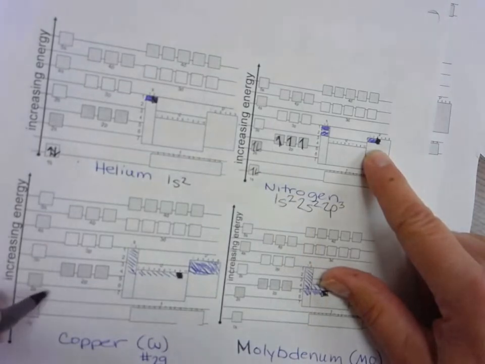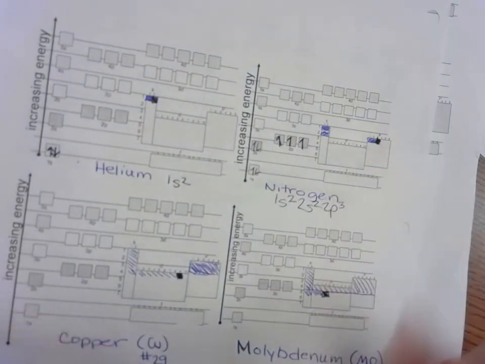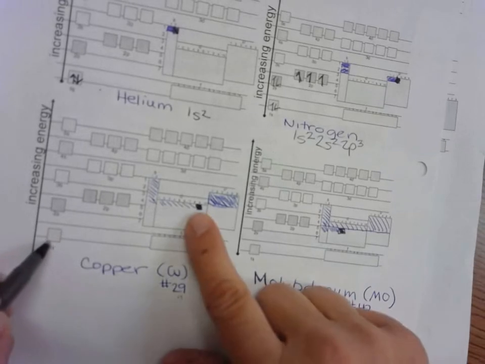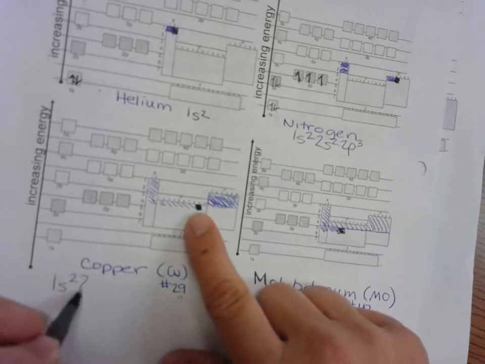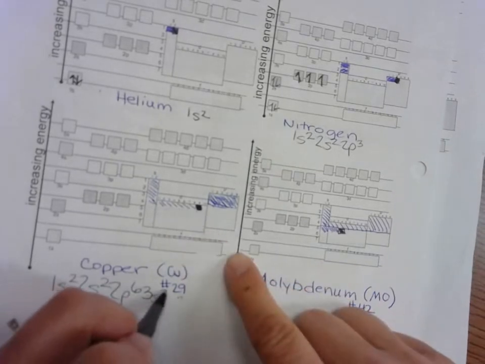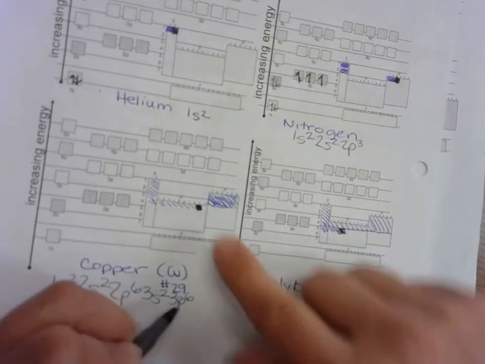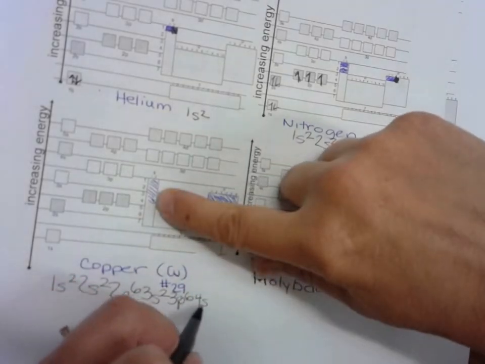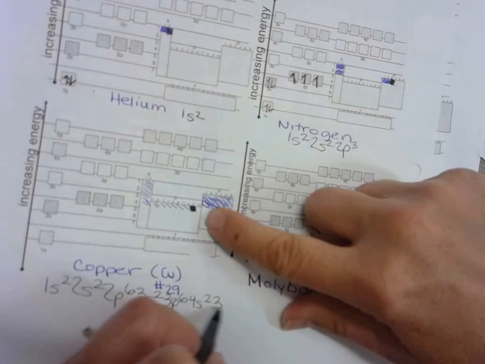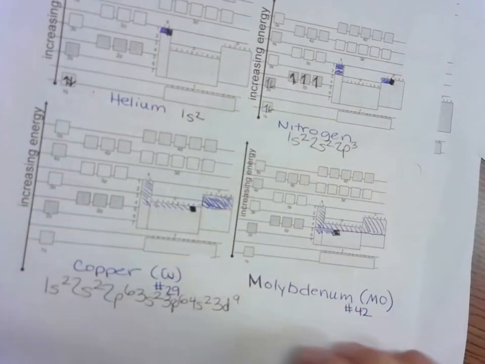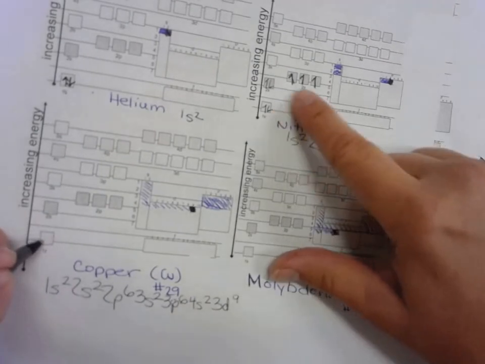Okay, for copper, that's way down at number 29. You're going to be going all the way to here. So you're going to have 1s2, 2s2, 2p6, 3s2, 3p6, all the way down to argon. Then you're going to go to 4s2, you're going to go to 3d, and you're going to count the boxes over, and it's going to be 3d9.